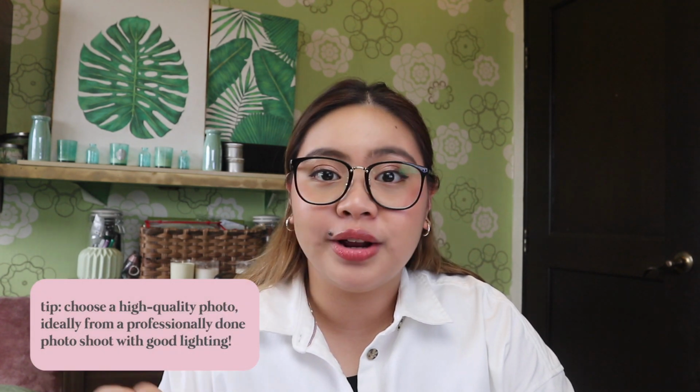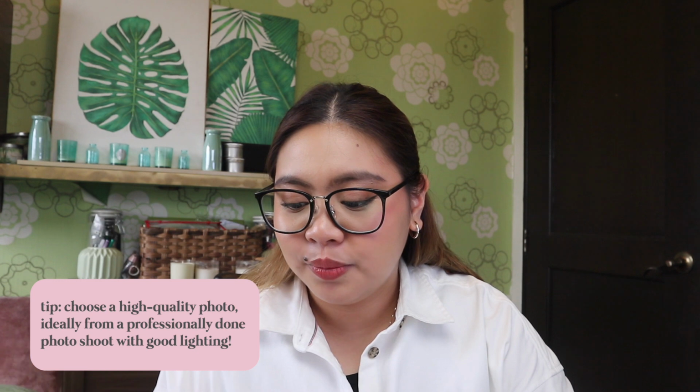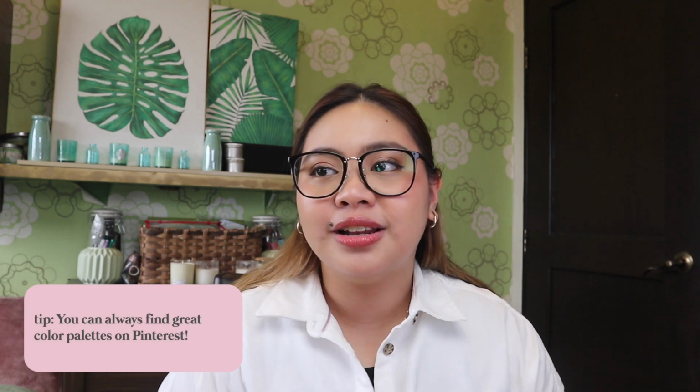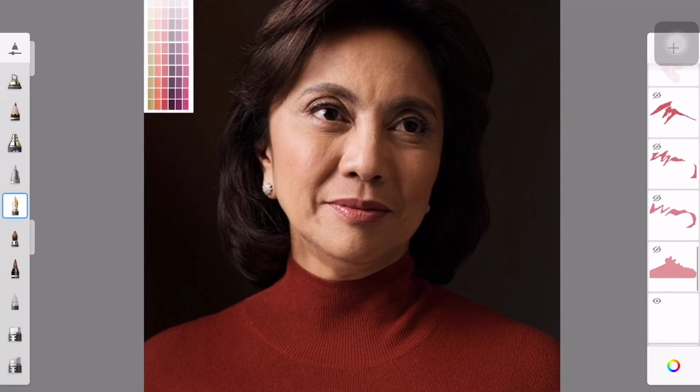So today we're going to be drawing Miss Leni Robredo. Before starting anything, always make sure to find a really good picture of whoever it is that you are drawing. For me today, I'm going to be choosing this photo from her Esquire photo shoot. And in terms of color palettes, I use a lot of different colors to generate different portraits of people. Since Leni's campaign is really a lot of pink and bright pink colors, fuchsia and all that, makakam pink, I chose to go with this color palette right here.